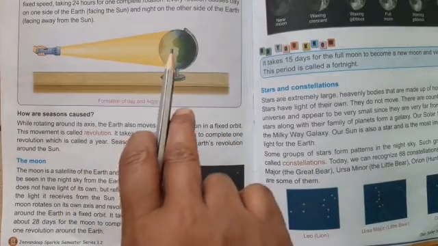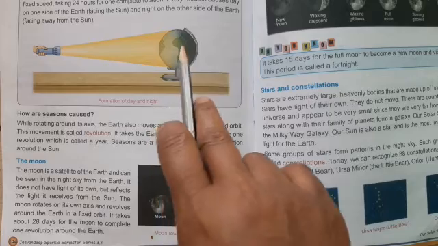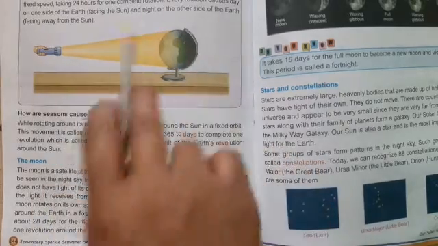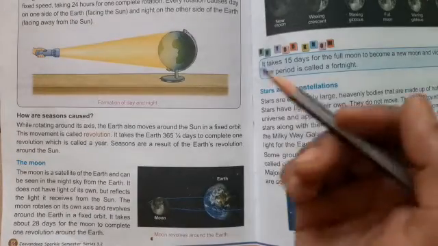Understood, kids? How are day and night caused? How are seasons caused?